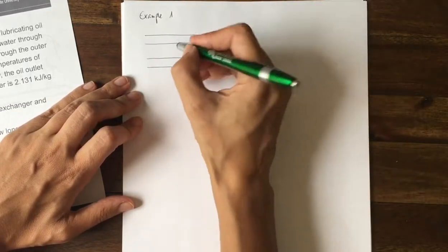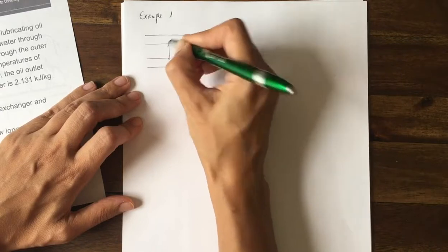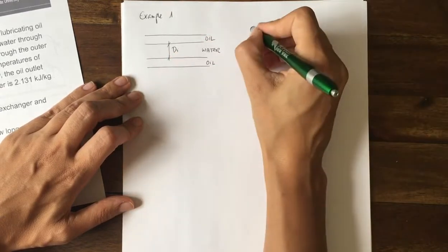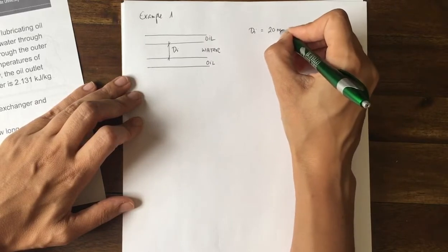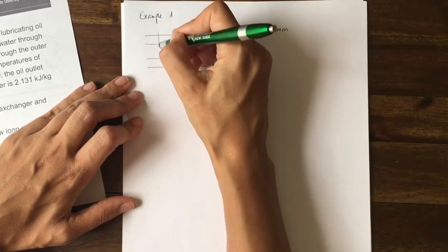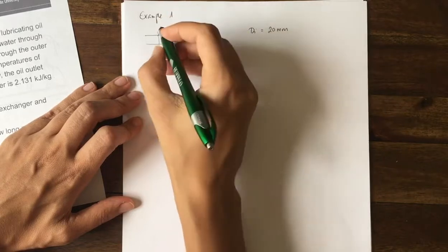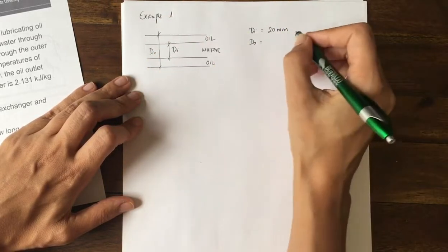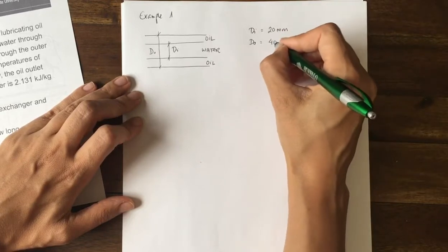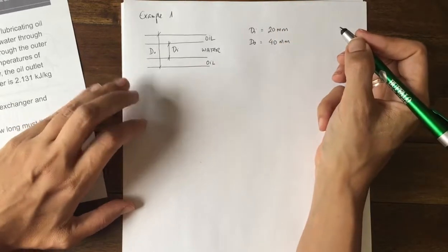The internal diameter is equal to 20 millimeters, and the outside diameter, d sub 0, is 40 millimeters.